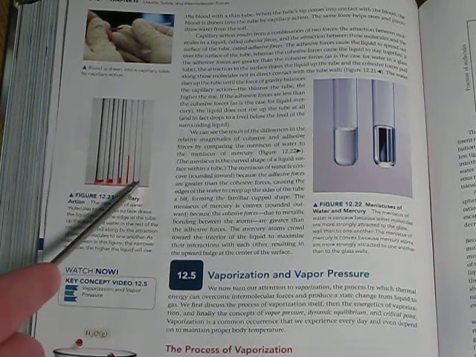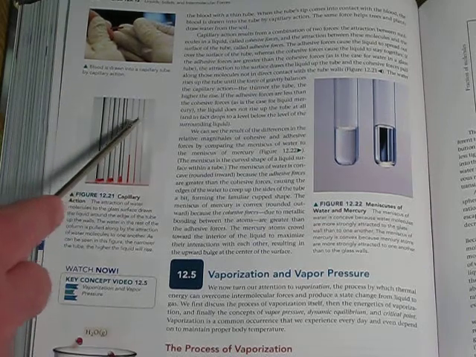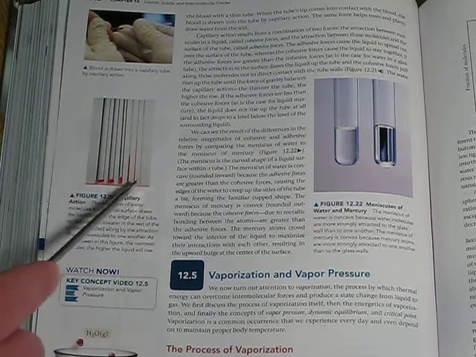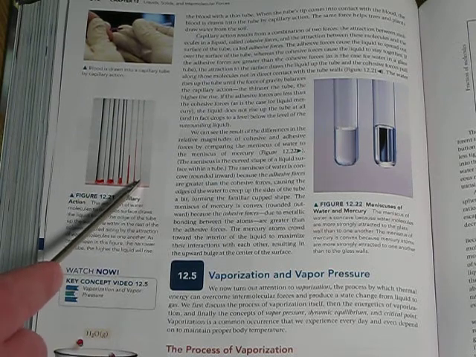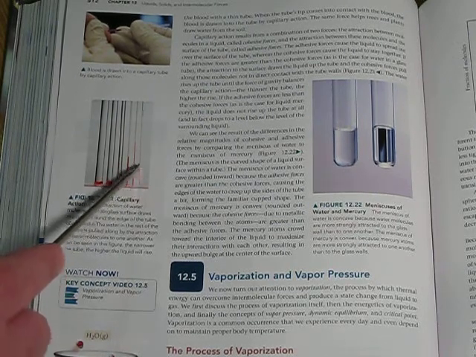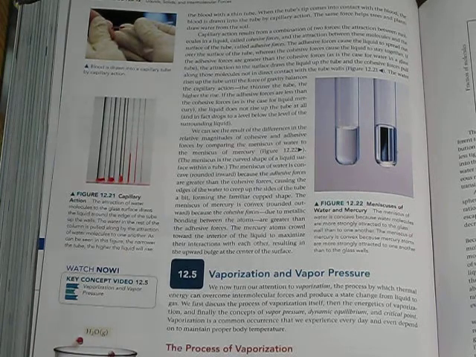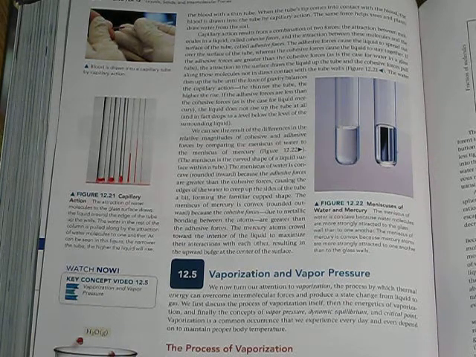So when you have tall, long, skinny tubes, all you have to do is touch the end of the skinny tube to an aqueous solution, and that solution will go up the tube due to those intermolecular forces, due to the water being attracted to the glass of the tube, and also the surface tension trying to minimize the surface area of the water. So this is capillary action.